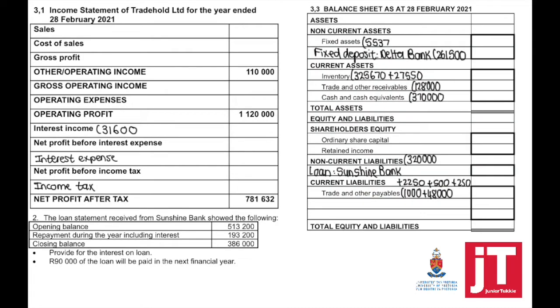We can now start with the adjustment. Now, like I've mentioned before, don't just focus on one question at a time. When you look at the adjustment, make sure that you make the necessary adjustments wherever you need to make it. If it's the income statement and you need to go to the balance sheet, do it at exactly the same time. If we look at the loan statement received from Sunshine Bank, it showed the following.